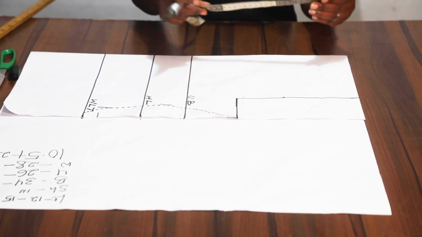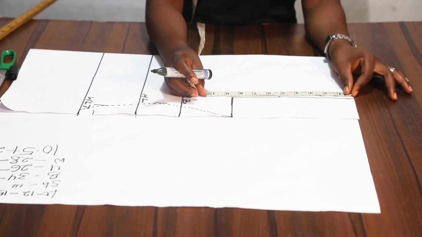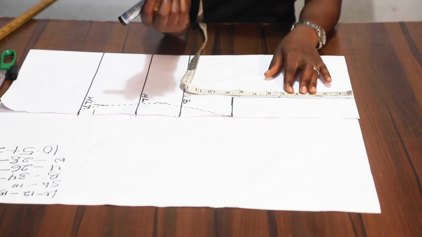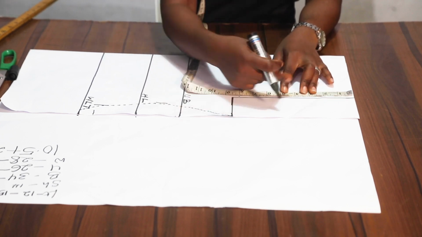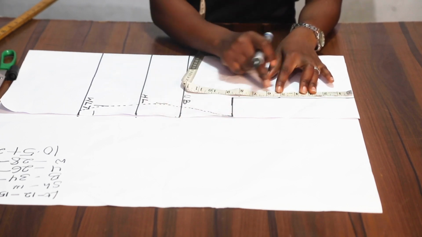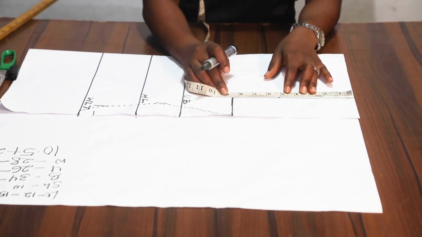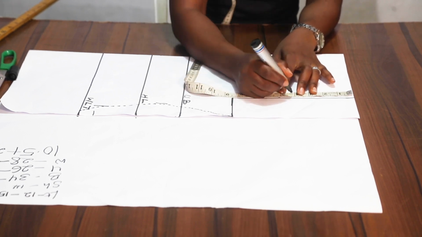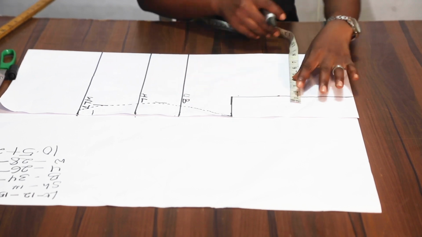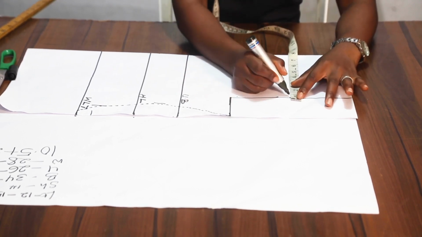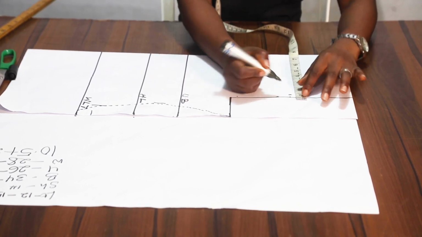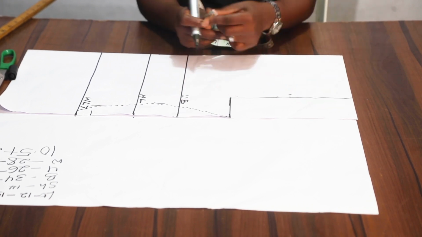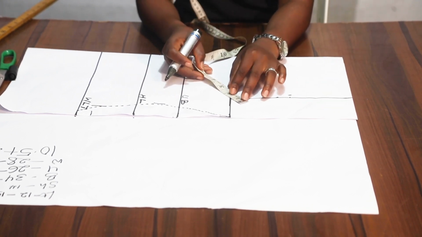To get the armhole curve, we're going to get the midpoint. And the midpoint of 8.5 is 4.25. So on that point, I am coming in by 0.5. Here, I am going up by 1 inch.